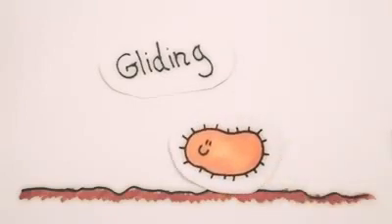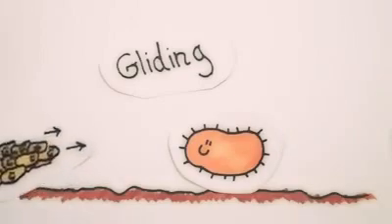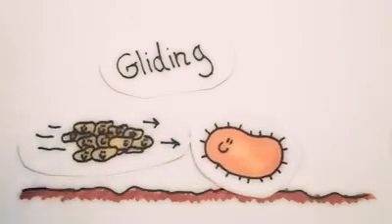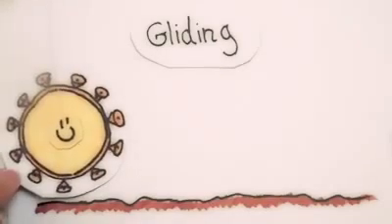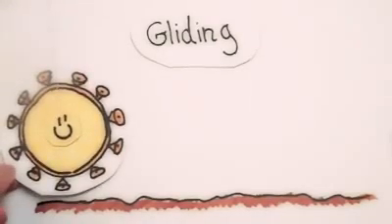Gliding may be characterized by the independent movement of a single cell or mass movement of a swarm of cells. Gliding is believed to use a wide variety of different mechanisms and is grouped by the way the movement appears, not how it happens. One example of a gliding mechanism is that used by myxobacteria.